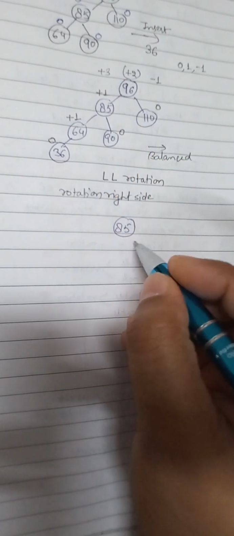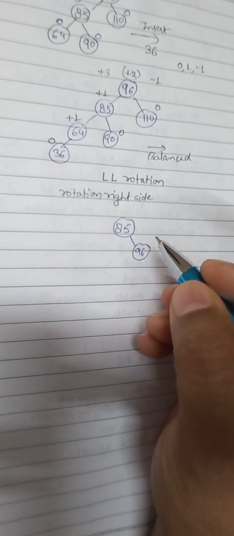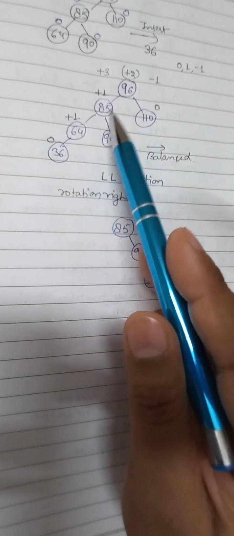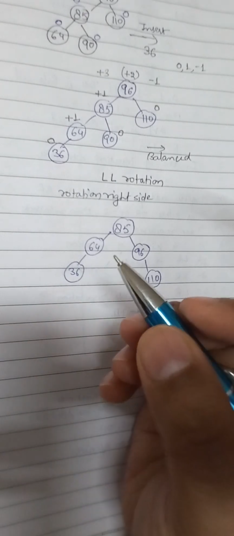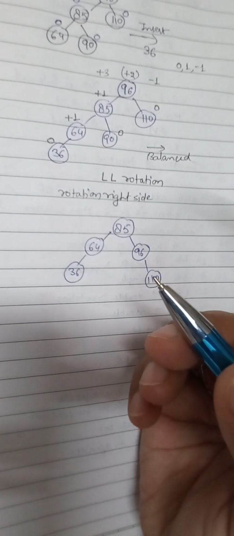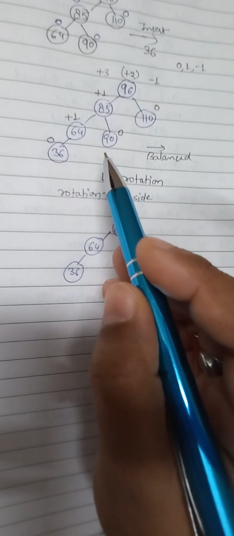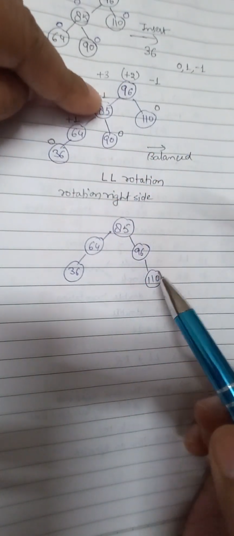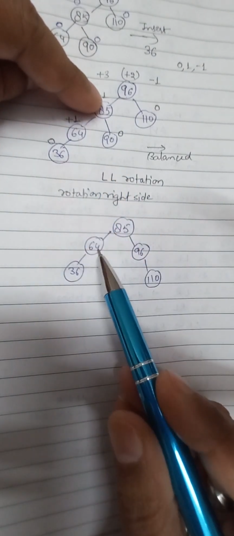96 will go down, and after that, what will come? 110 will come over here. And because of the right side rotation, 85 will go up. So 96 and 110 will come down, and 64 and 36 will come over here. And now, what is left? 85 is here, 96 is here, 110 is here, 64 is here, 36 is here.